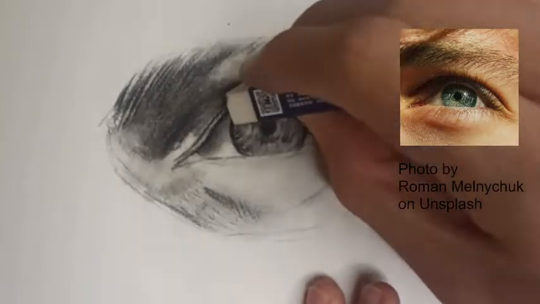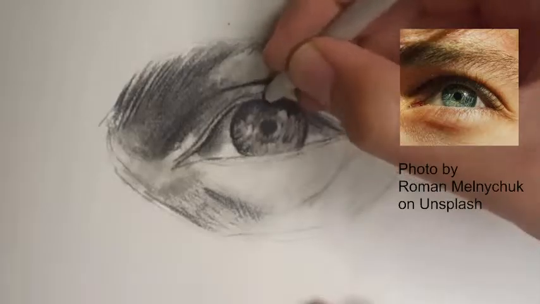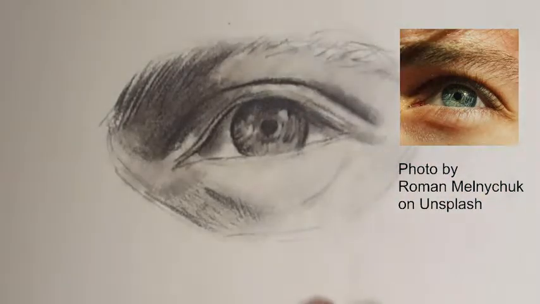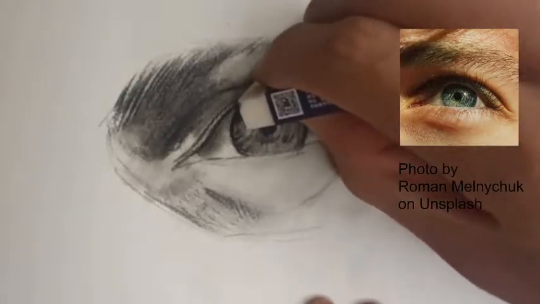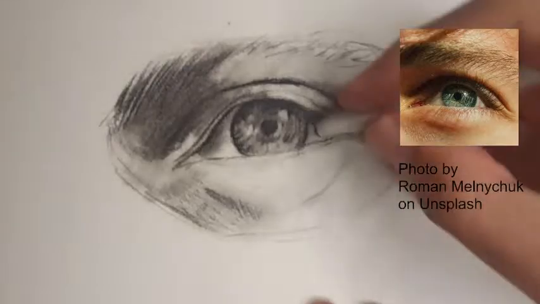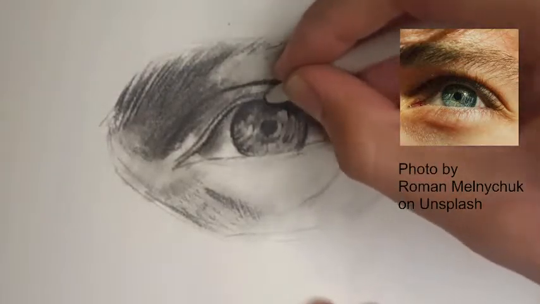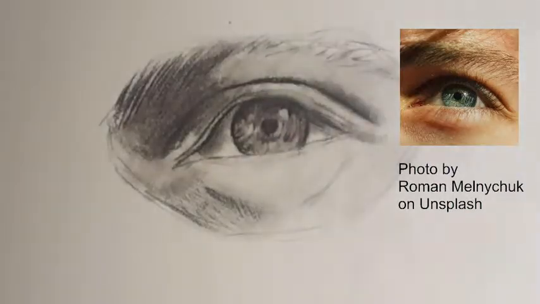I am using my eraser to lift some charcoal and to demonstrate the thickness of the upper eyelid like this.